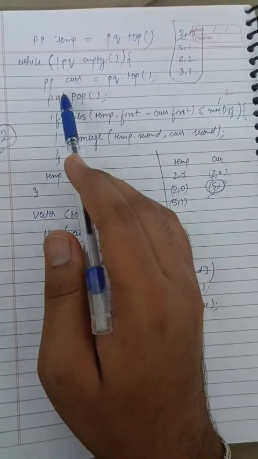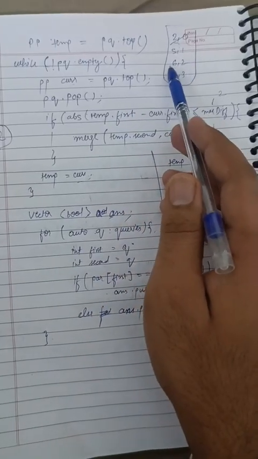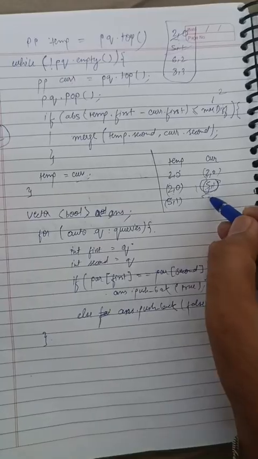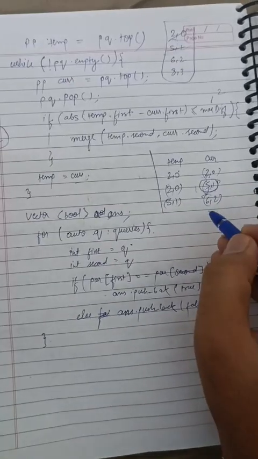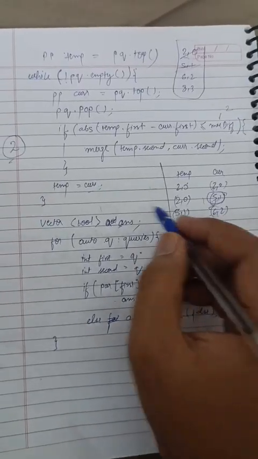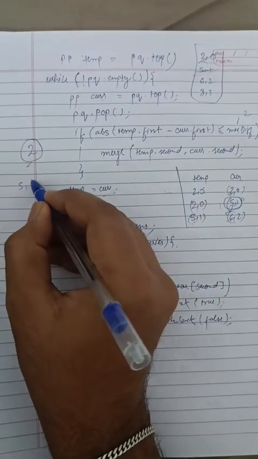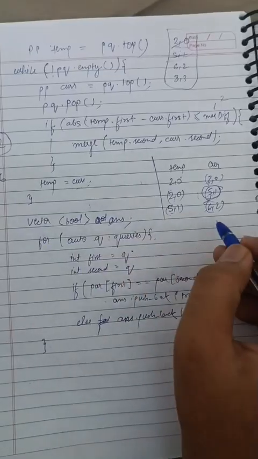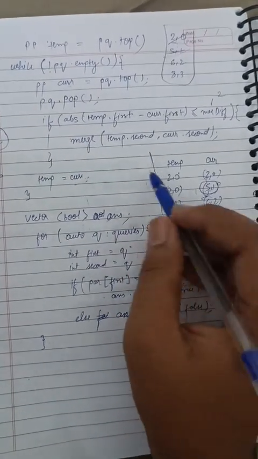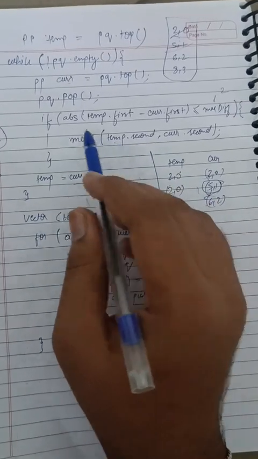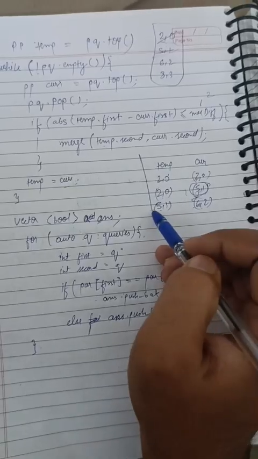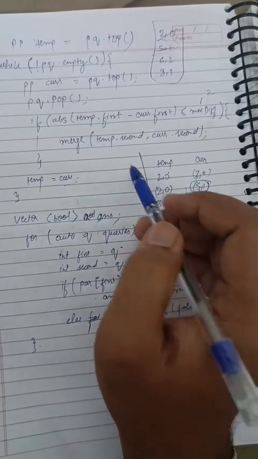Now PQ top is 6 comma 2, and I have popped it also. 6 comma 2 is my current one. Is the condition valid? Yes, it is valid. So now 5 and 6 are in the same group. I am merging them. Let's see if the condition is satisfied. Yes, it is satisfied. 6 minus 5 is 1. Okay, what is temporary here?